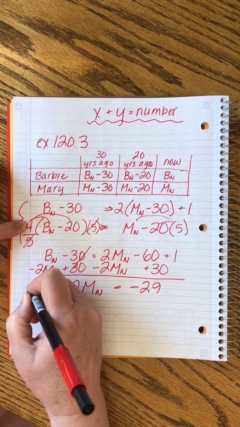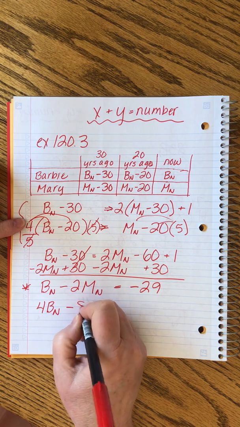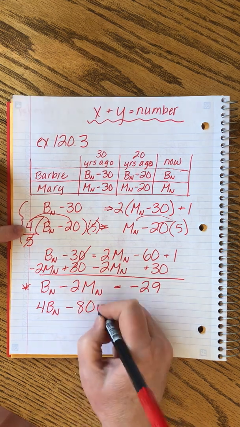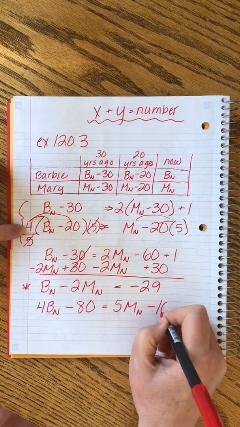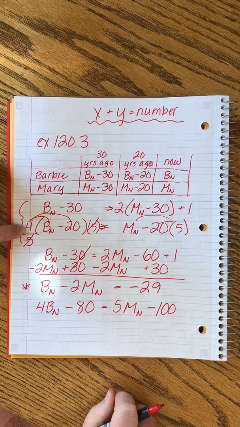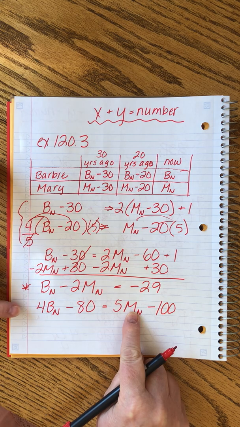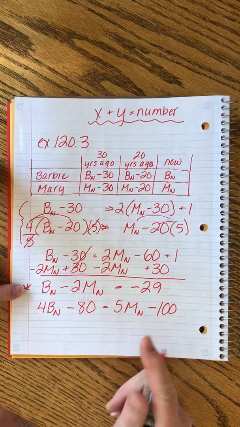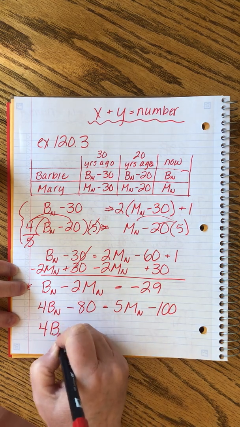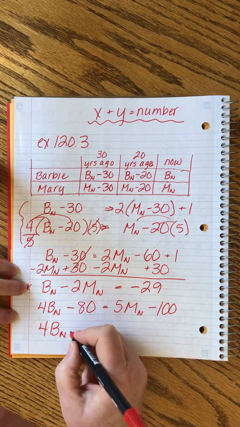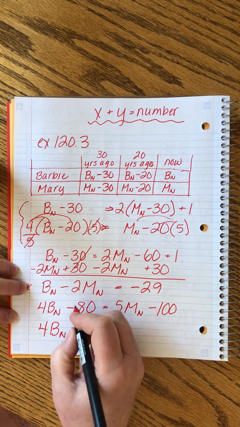4bn. Here, this is our most up-to-date version of that. 4bn minus 80, there's the mistake I made last time. I'm not going to make it again, equals 5mn, I'll make new mistakes this time, minus 100. There's our distribution, and then we're going to do the same thing. We're going to set this up so that it looks like this. So we'll have 4bn minus 5mn, and then we're going to add 80 to both sides.